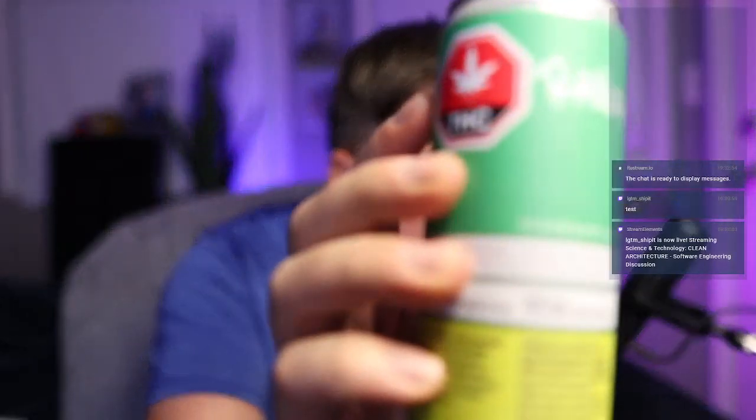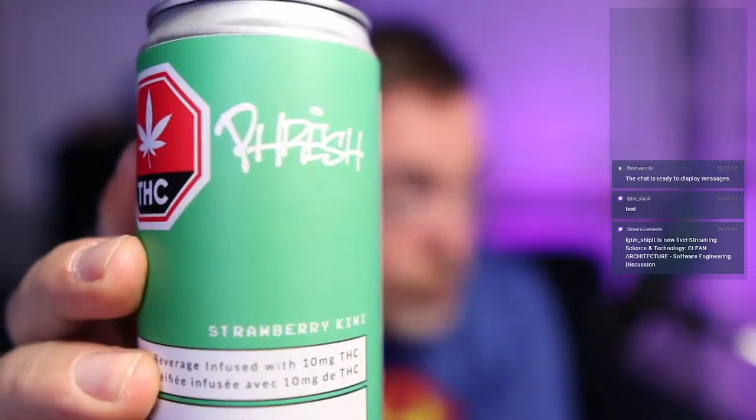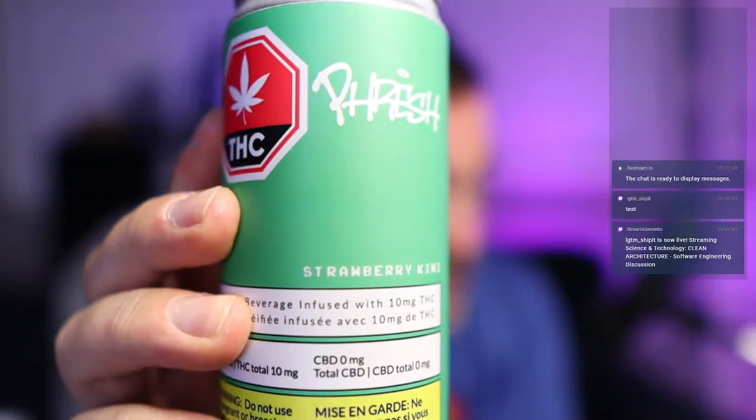So starting out tonight, I know there's some people here. I am going to be starting tonight with something called Fresh. Can I zoom in on that? And this is a strawberry kiwi. It's like a bubbly, but there's cannabis in it. So this will be really exciting and delicious. Available at the local shop.